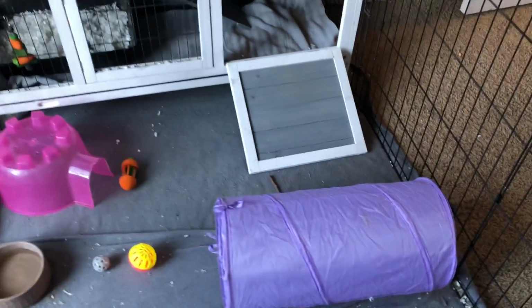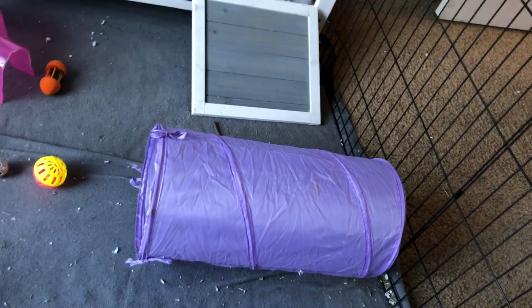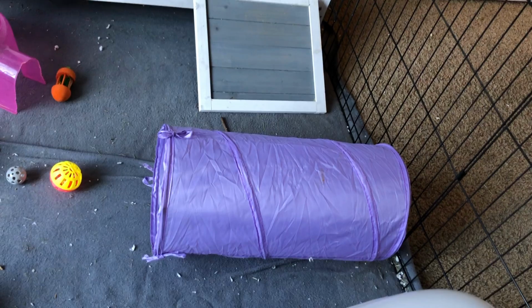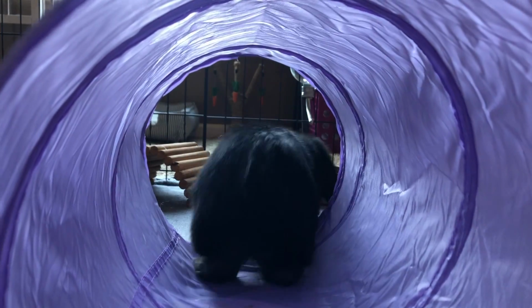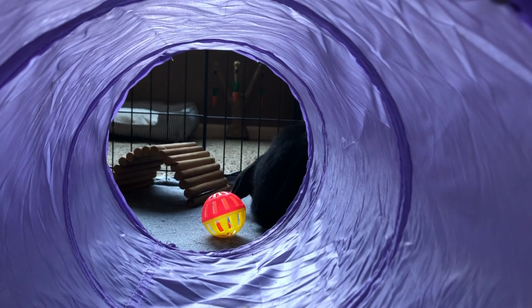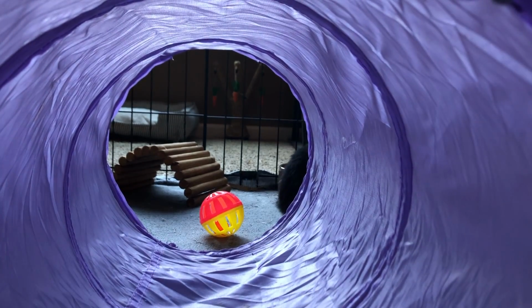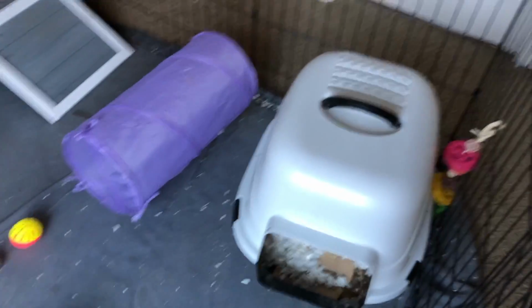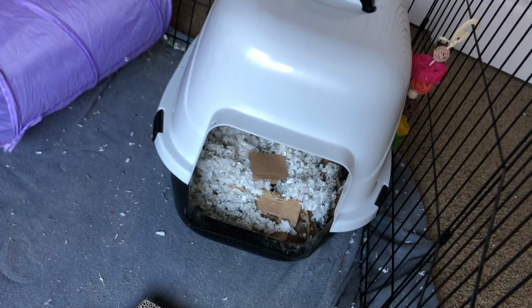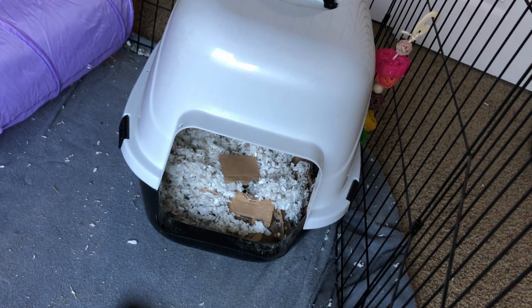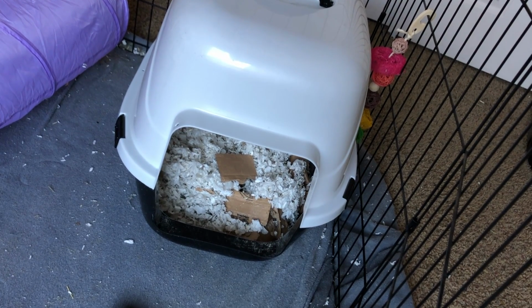Some of her favorite toys are this purple tunnel that she likes to run through. She also loves this litter box, which I actually turned into a dig box. So I filled it with paper bedding and she can use that to dig and play with.